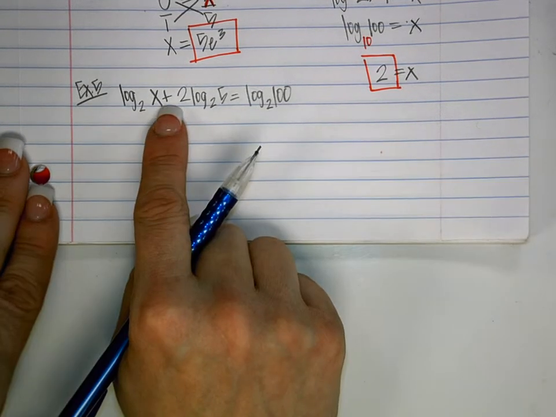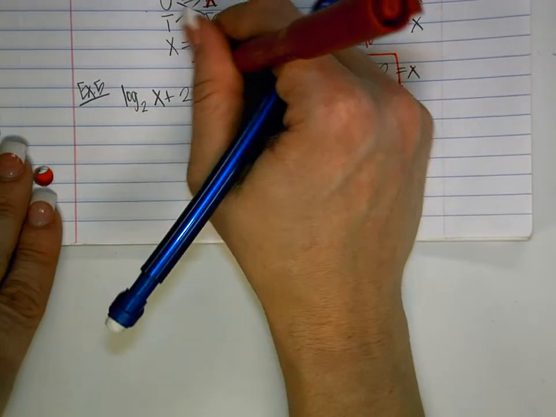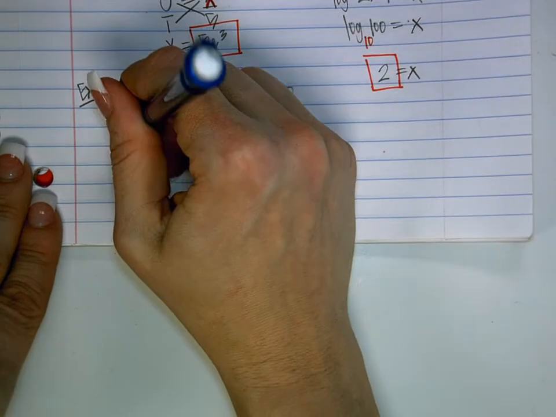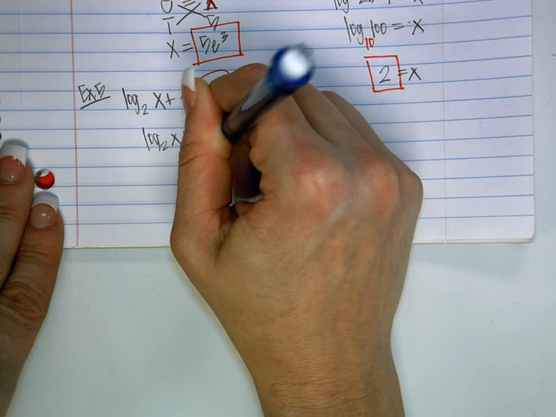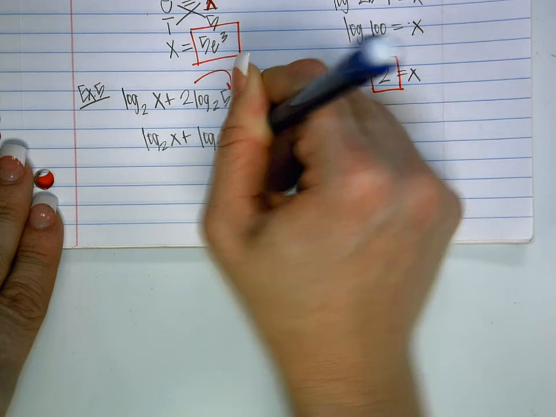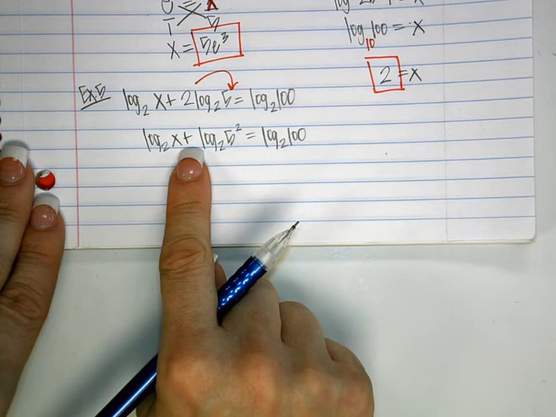If I want to combine these, I'm going to use the product rule, but what rule do I have to use first? The power rule, right. We're going to move this. So this is going to become log base 2 of x plus log base 2 of 5 squared equals log base 2 of 100. Now I can multiply these together.